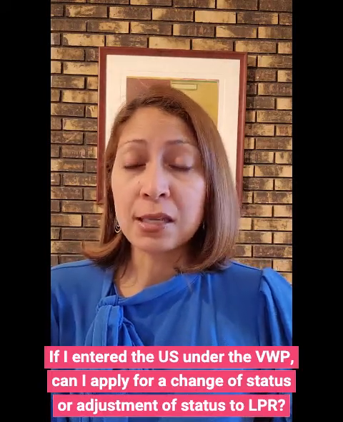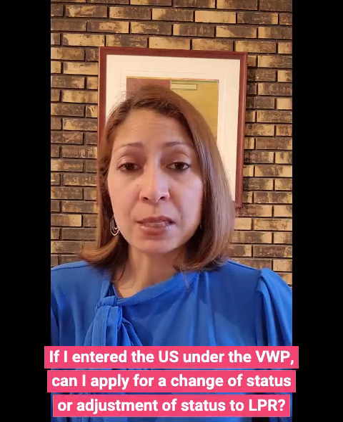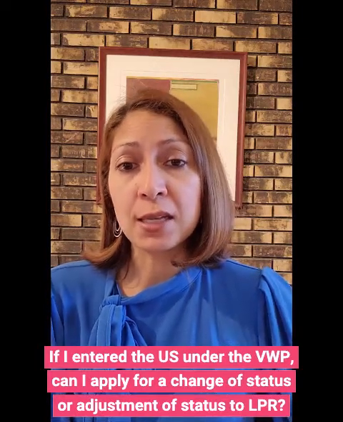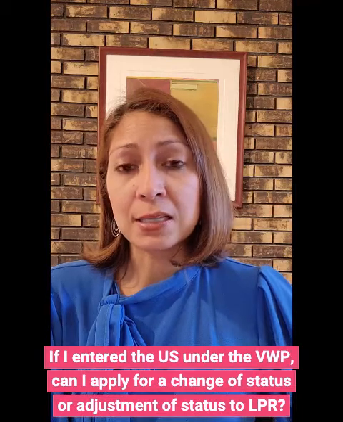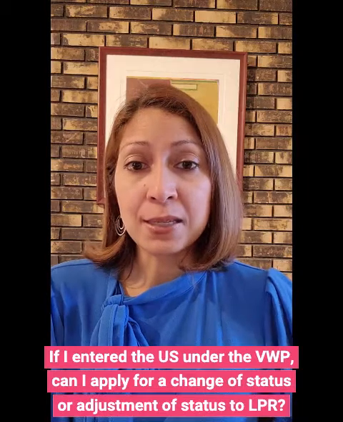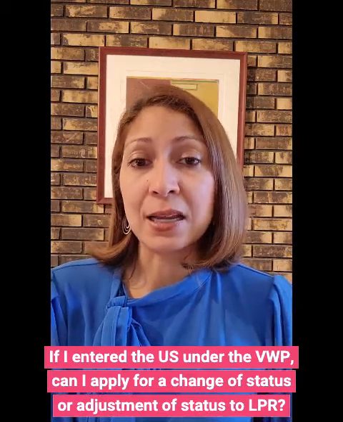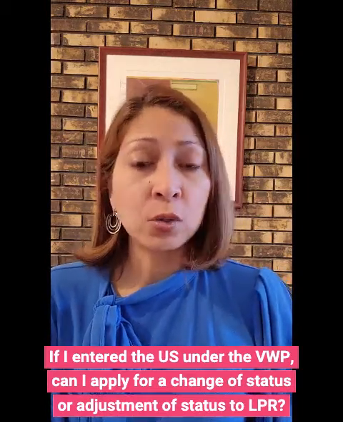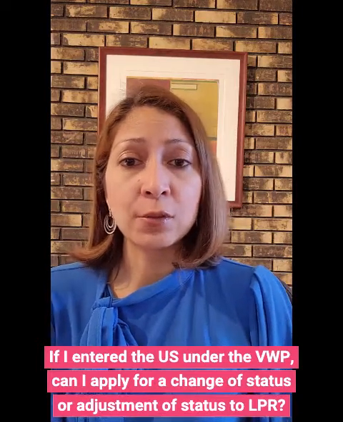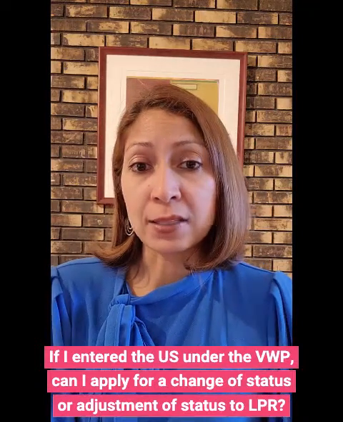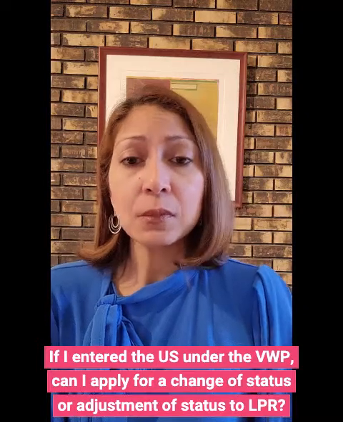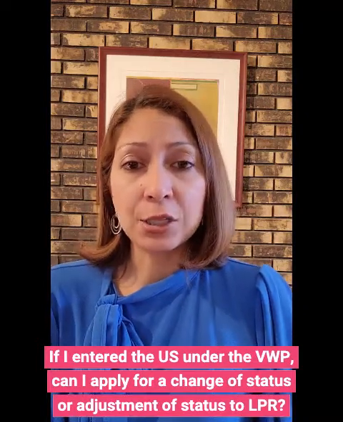If you enter the United States under the visa waiver program, for you to be able to be in the United States as a student, you are going to have to apply for the visa stamp at the U.S. Embassy abroad. You cannot file a change of status from ESTA or visa waiver to F1 status within the United States. It's not allowed. If you enter under ESTA, you cannot file a change of status to a different non-immigrant category within the United States.